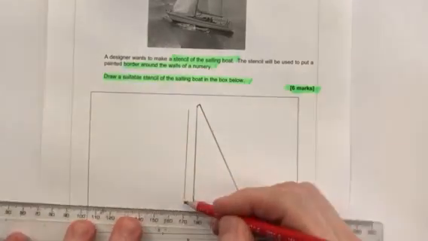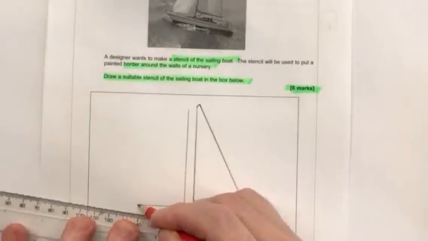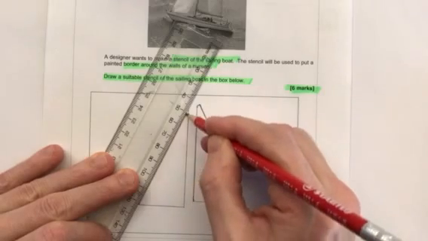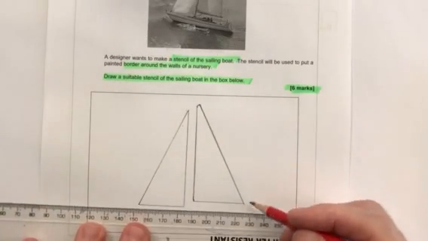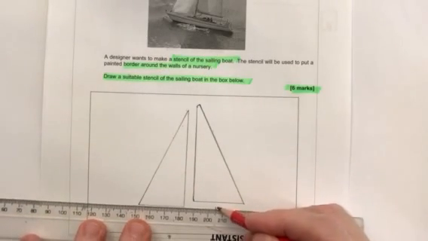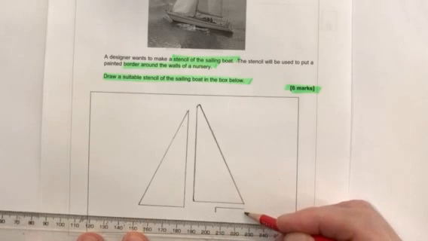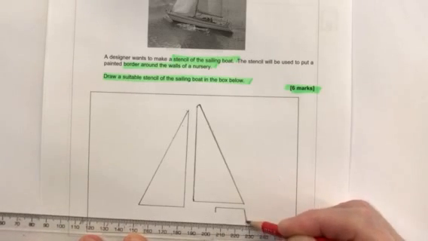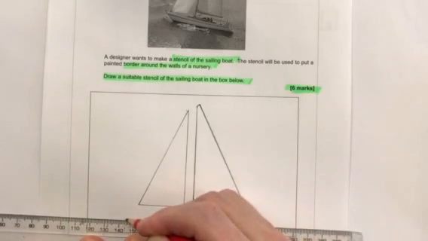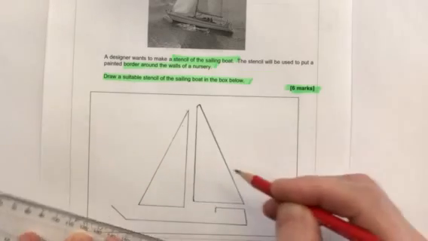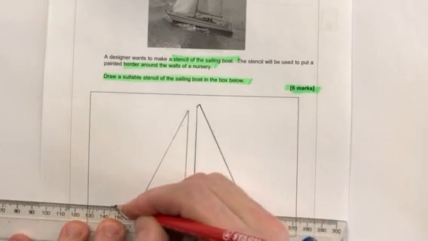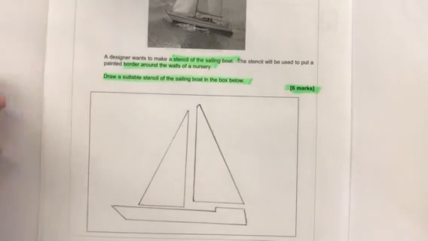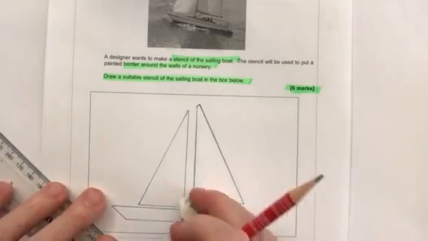So 1 sail slightly lower than the other. Okay, and then we need a boat shape at the bottom. So you could do something like this, as long as it looks like a boat, some description. And that would be classed as a stencil.